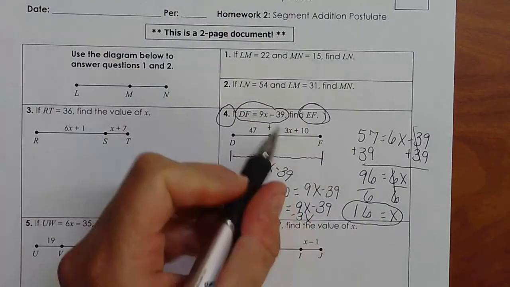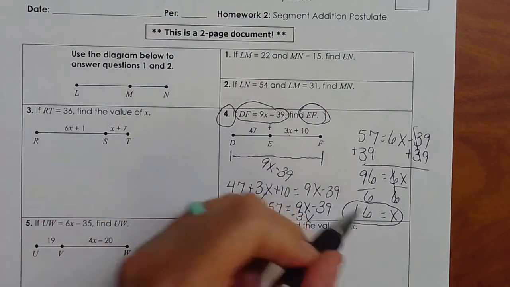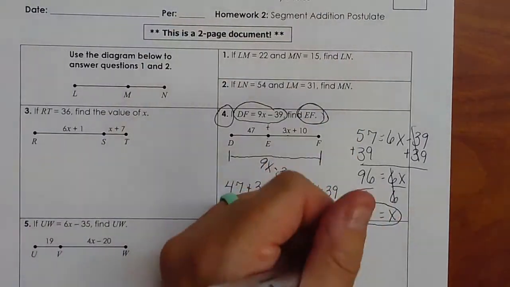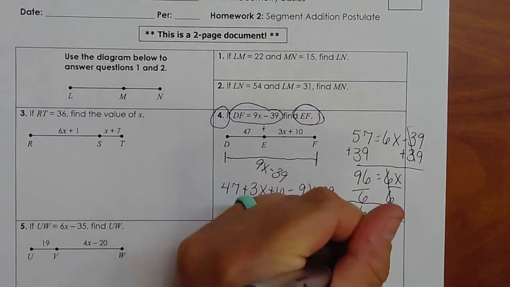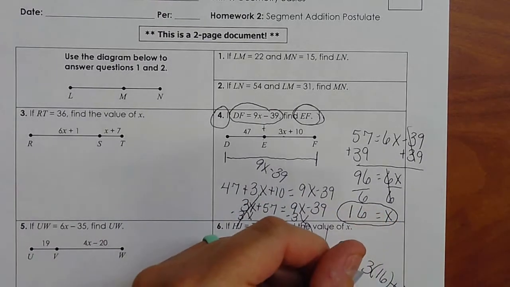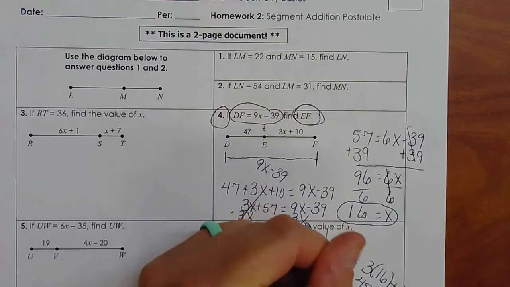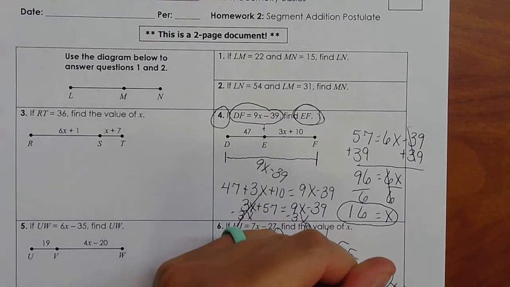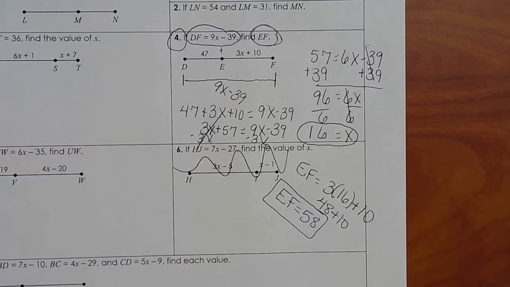So you're going to have to plug it back in right here for EF. EF is 3x plus 10. So EF equals 3x plus 10. 3 times 16 is 48. So that means EF has a length of 58. So that's how you do segment addition.